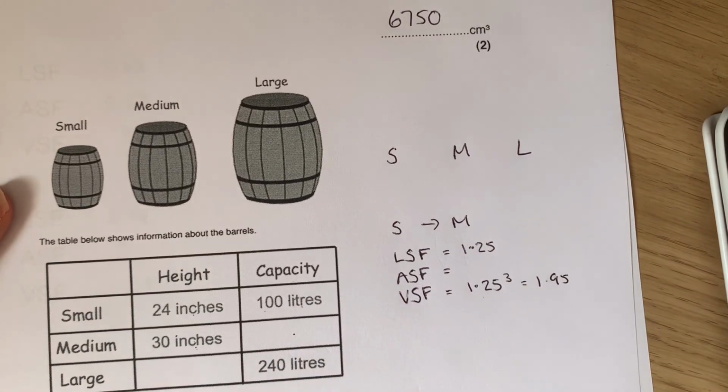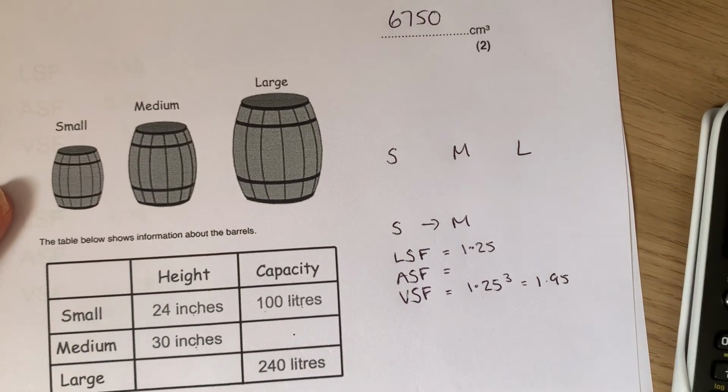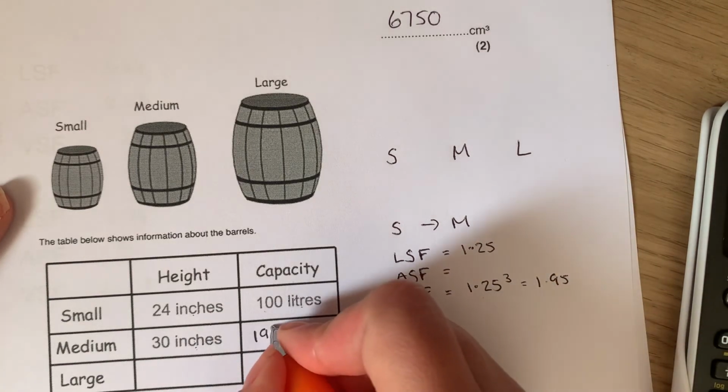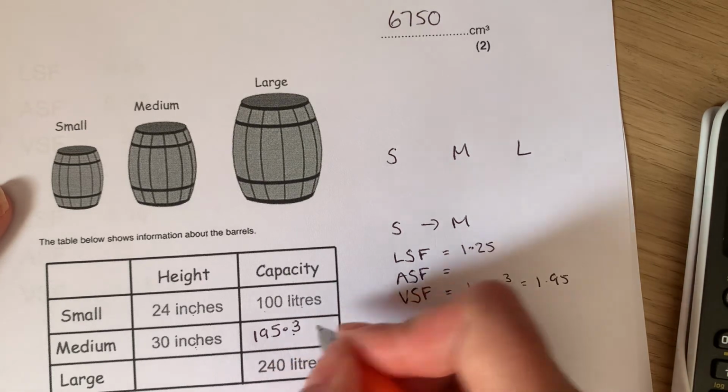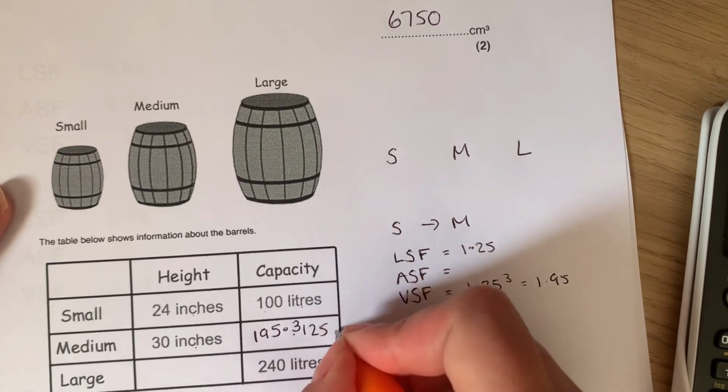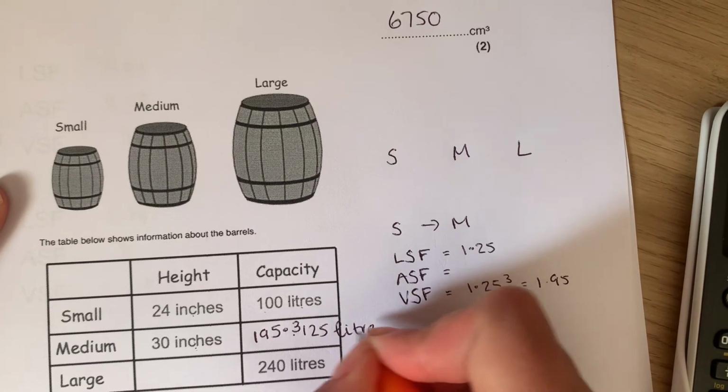So 100 times 1.25 cubed gives me 195.3125 litres.